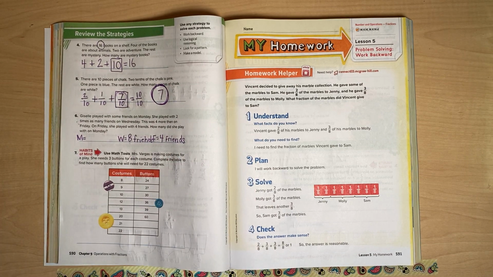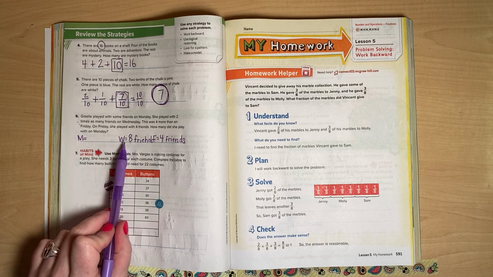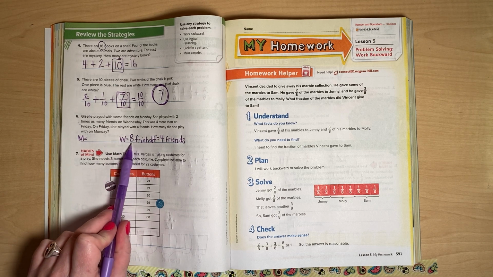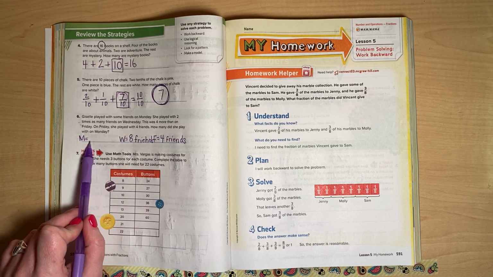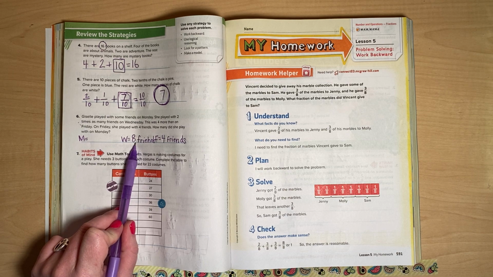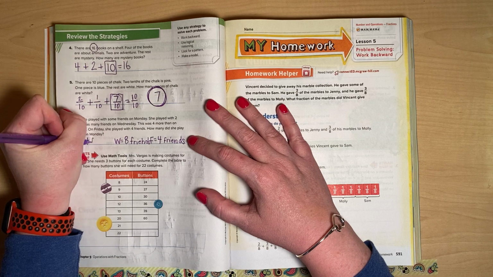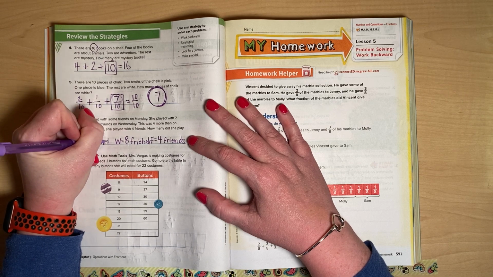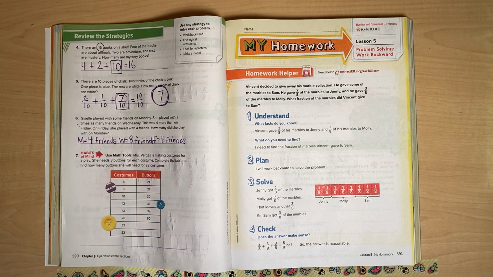Let's go back and look at my question again. Giselle played with some friends on Monday. She played with 2 times as many friends on Wednesday. So if she played with 2 times as many friends on Wednesday, that means this number is 2 times as many as this number. So 8 is 2 times what? 4. So on Monday, she played with 4 friends. Monday, 4 friends, Wednesday, 8 friends, Friday, 4 friends.